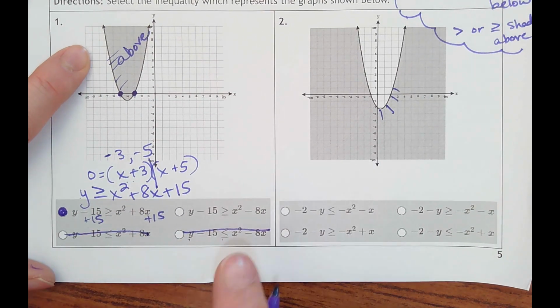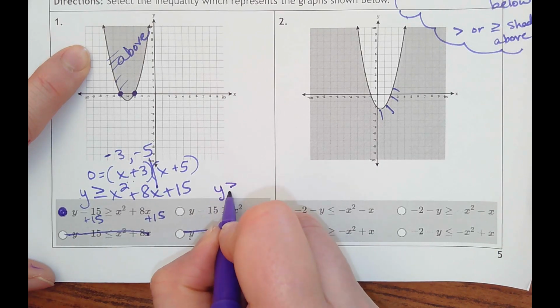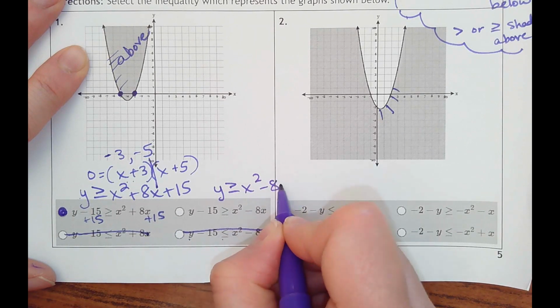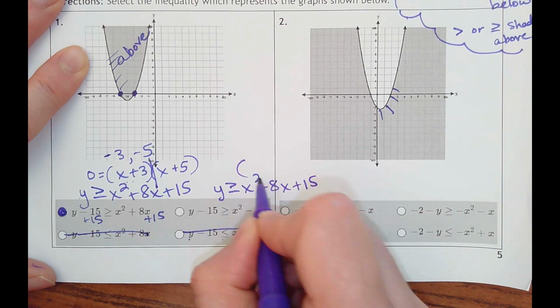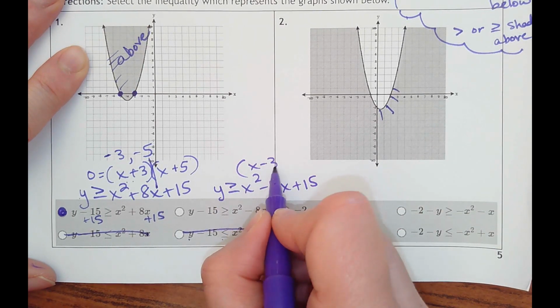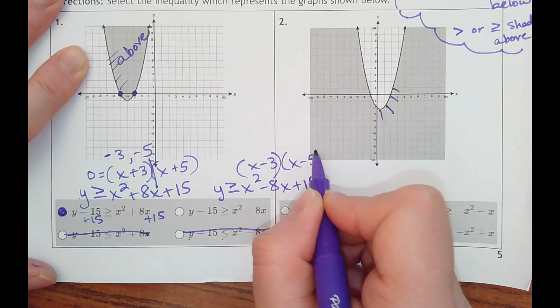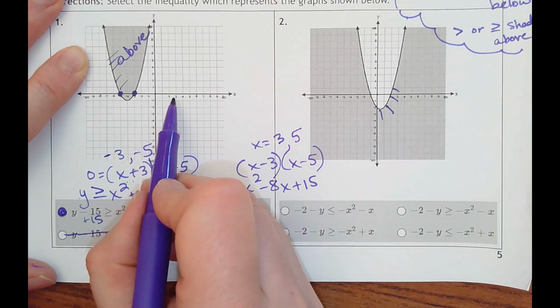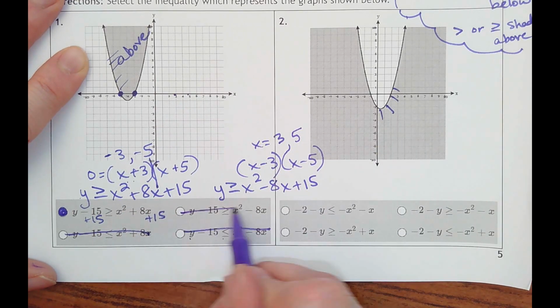I just want to show you real quick that if you tried this one, you would have x squared minus 8x plus 15. You would have factored and had -3 times -5. Then you would get solutions of 3 and 5, which would have to be here and here, and it wasn't, so it's not that one.